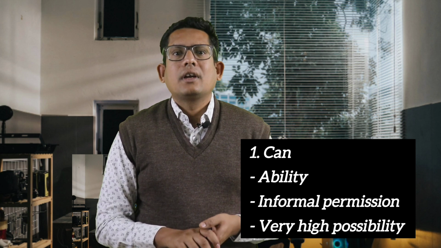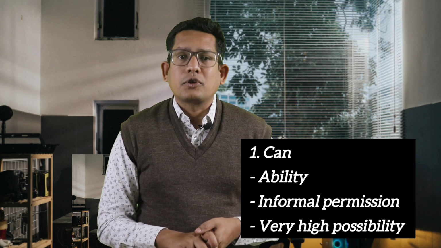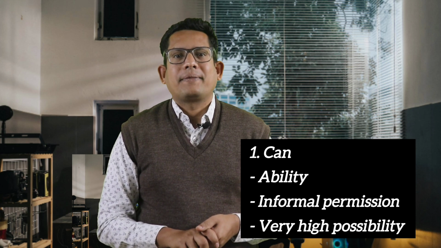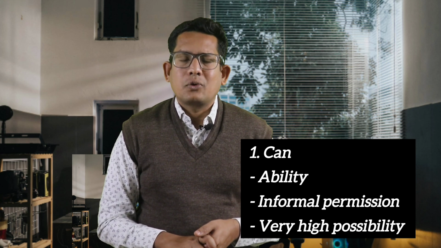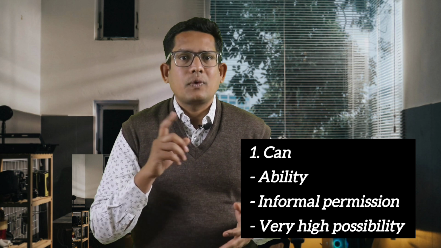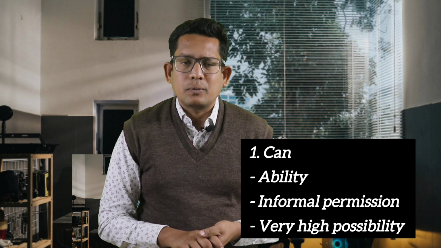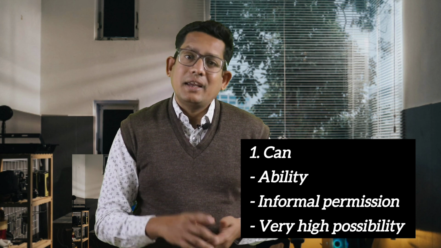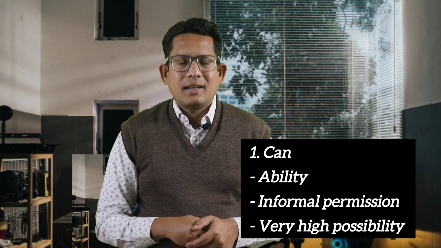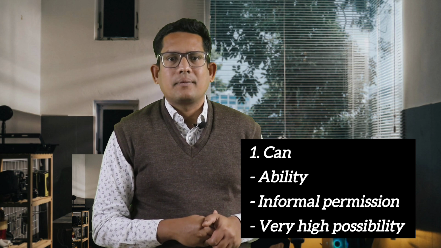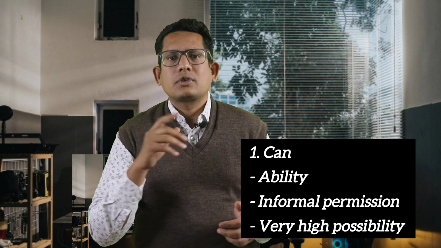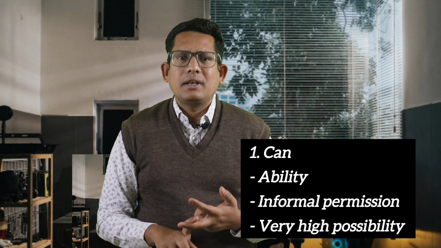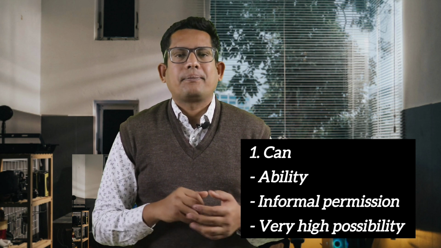And the third one is that can is used for possibility. But here can is used for high possibility. For example, it can rain today. Now in this sentence we have high possibility, and that high possibility is indicated by can. He can come for a movie. Here also we are indicating high possibility. So if we have to summarize, can is used for informal permission, ability and very high possibility.